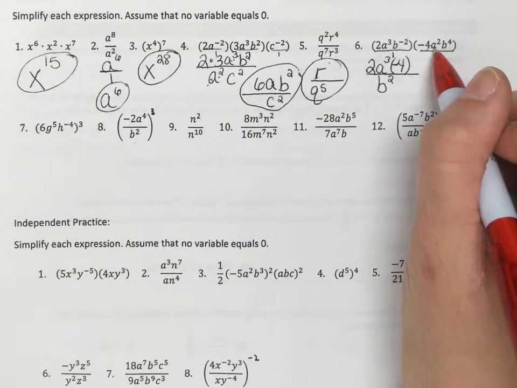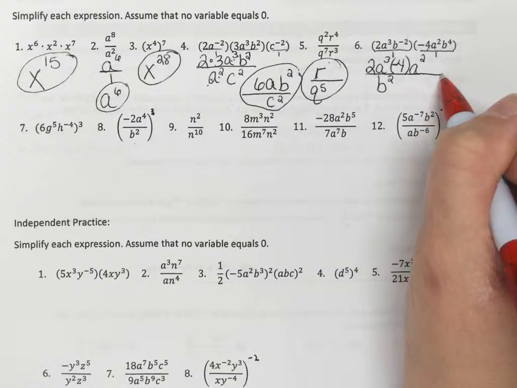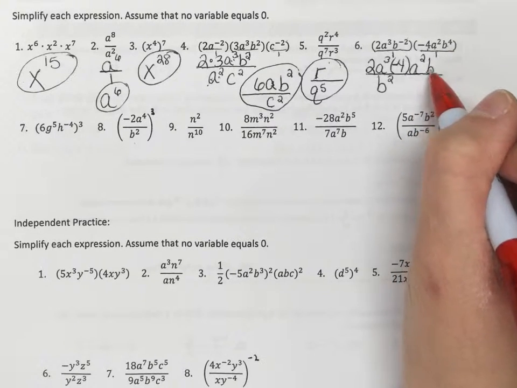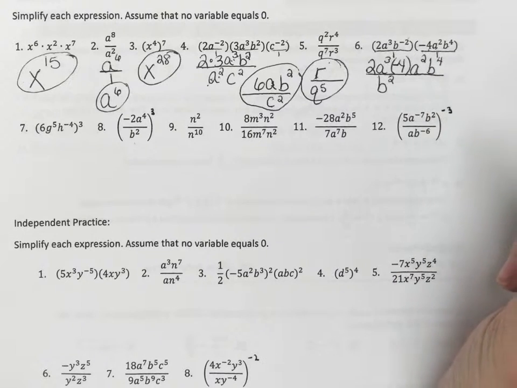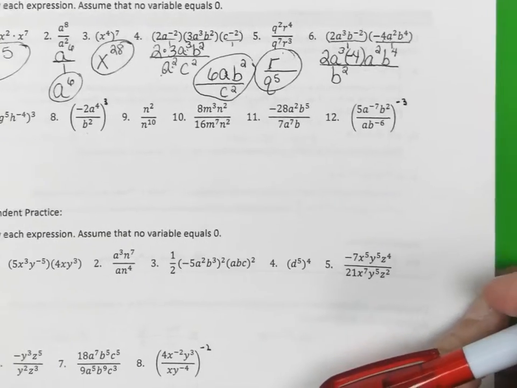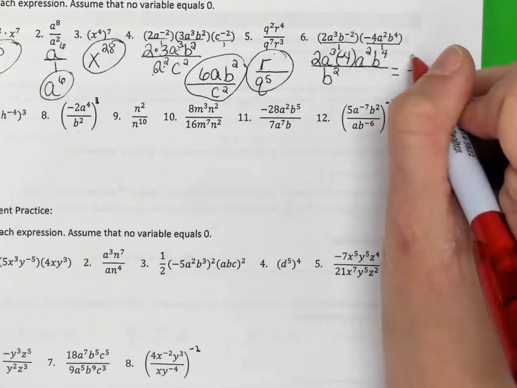All right, what about a squared? He's positive. Don't touch him. Leave him there. What about the b to the 4? He's positive. Don't touch him. Leave him on the top. Then I can multiply 2 times negative 4, which is negative 8. Very good.